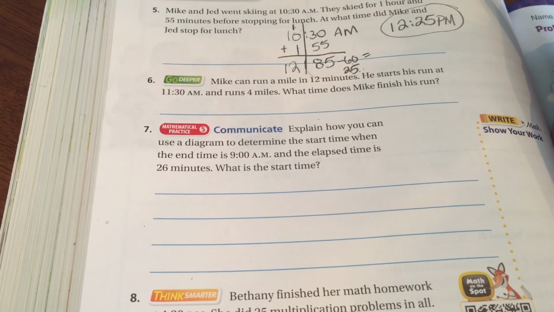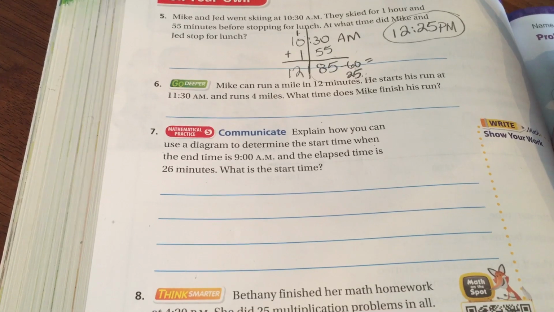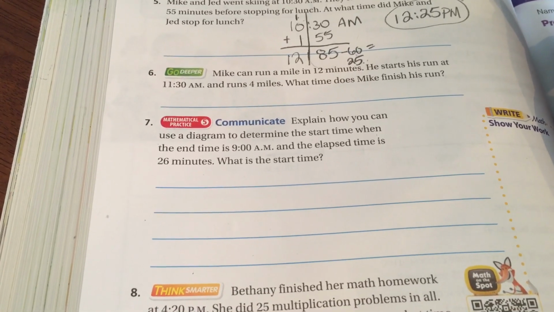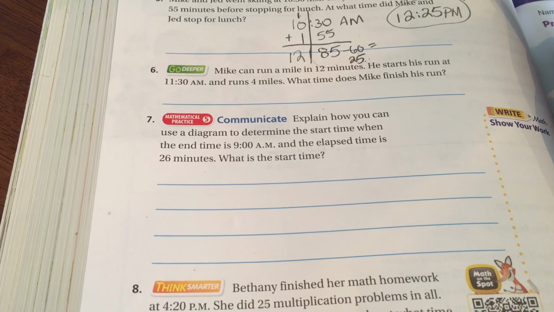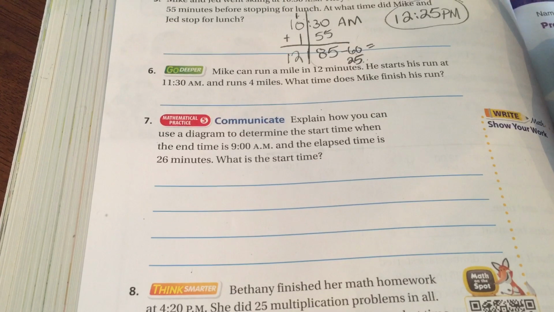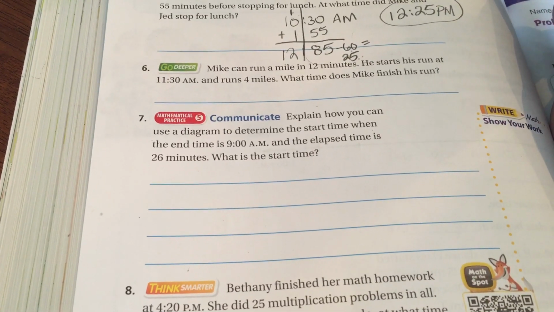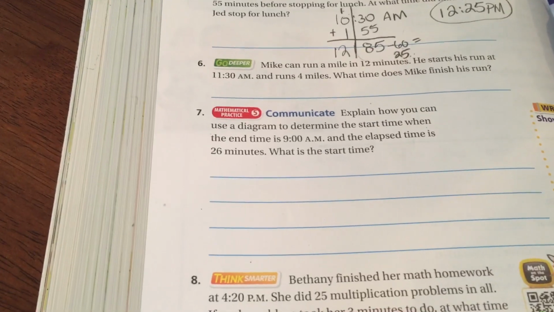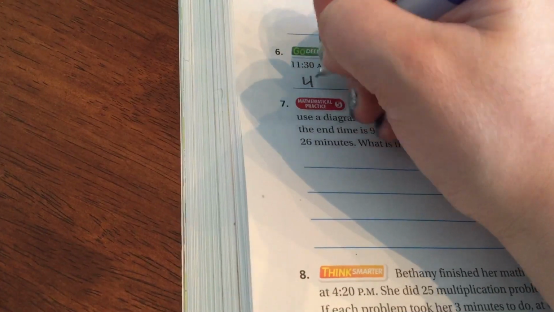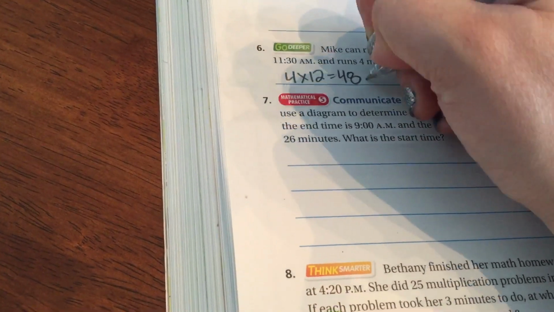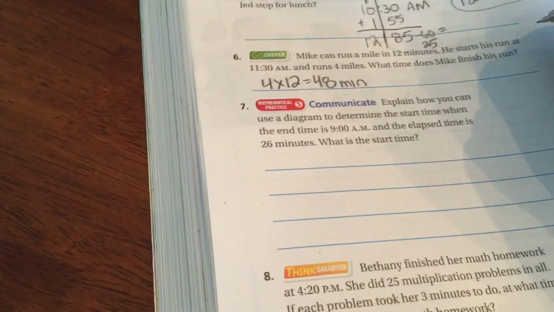Mike can run a mile in 12 minutes. He starts his run at 11:30 a.m. and runs 4 miles. Which time did Mike finish his run? Oh, this one's got a couple things to it. So if he can do 1 mile in 12 minutes, 4 miles, we'll do 4 times 12 to figure out how much he ran, how many minutes he ran. So I'm going to do 4 times 12. That equals 48. So he ran for 48 minutes.